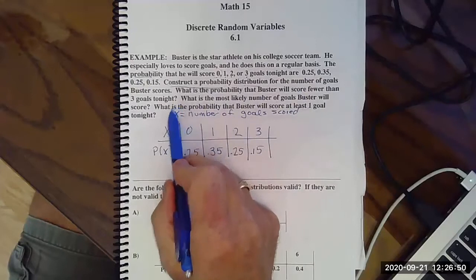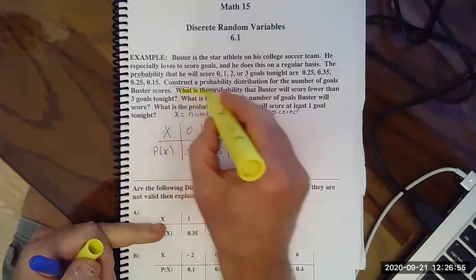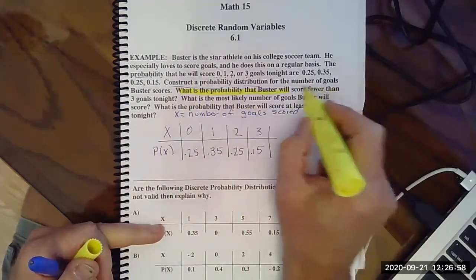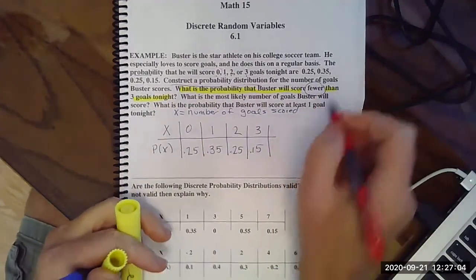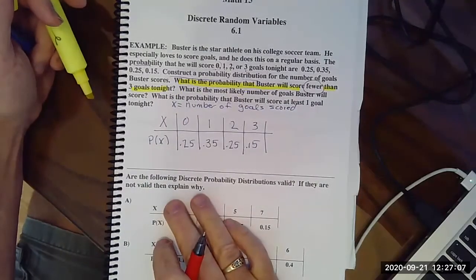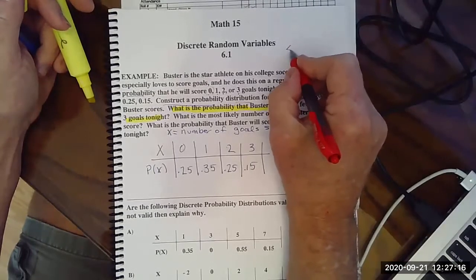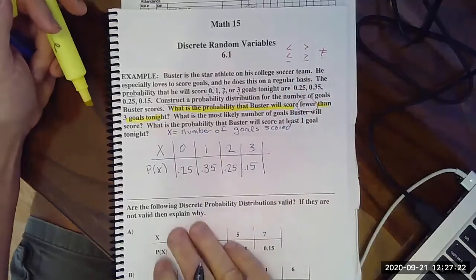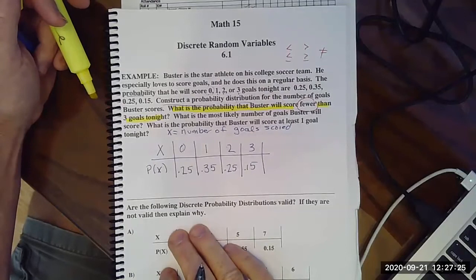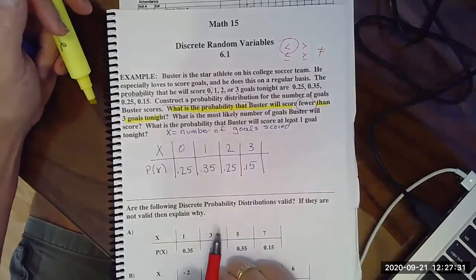All right, now there's a few questions right here. First question is this one. What's the probability that Buster will score fewer than 3 goals? Now, this one here has the word fewer. We're back to your understanding of the word fewer, whether it's one of these symbols. You got to pick the right symbol. If you're not sure, you go in the back of the packet. Okay, fewer would be this one here, or less than.